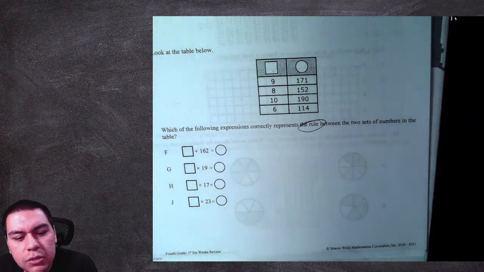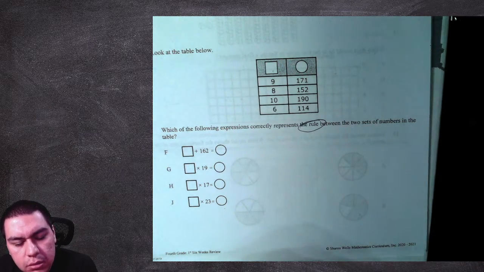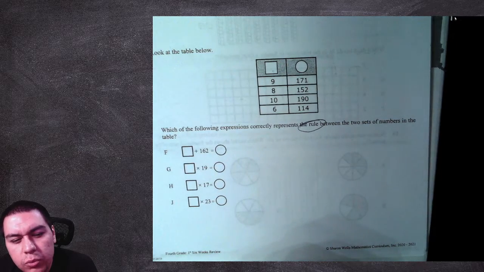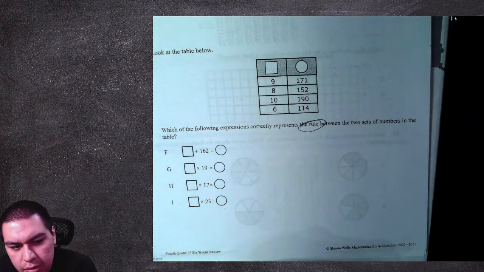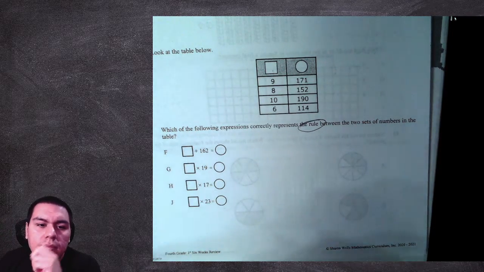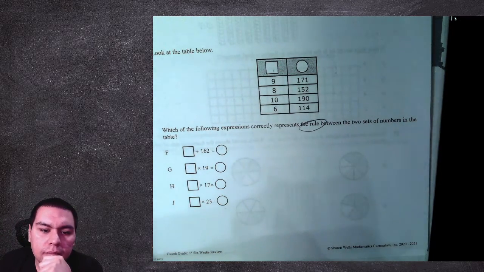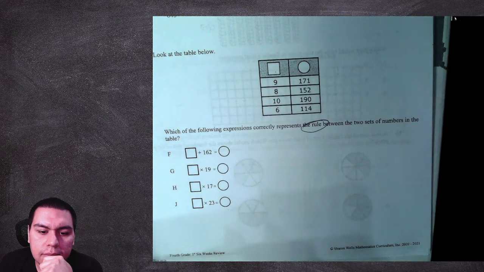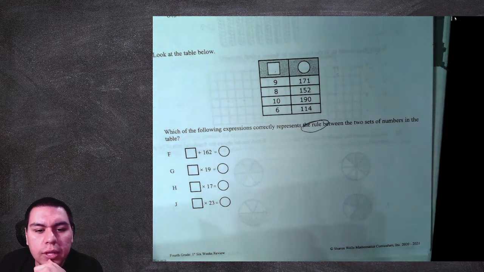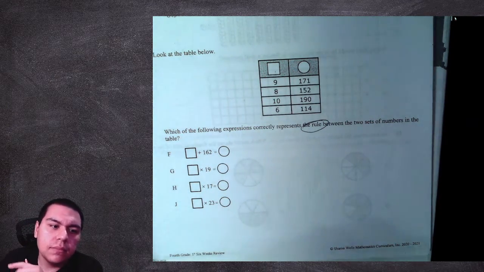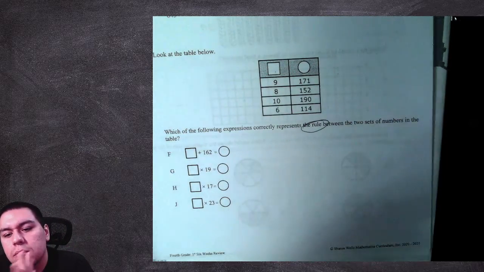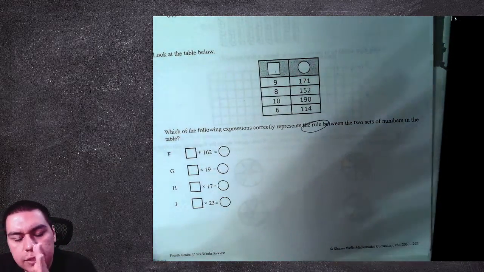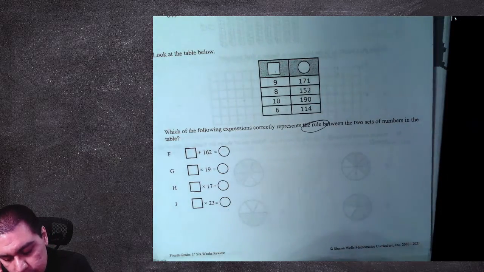We said if something is a rule, it has to be what? What does a rule have to be?